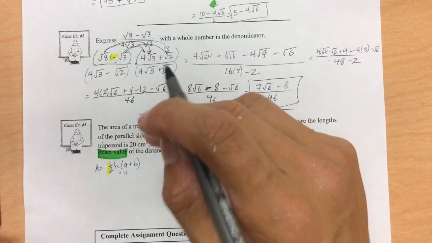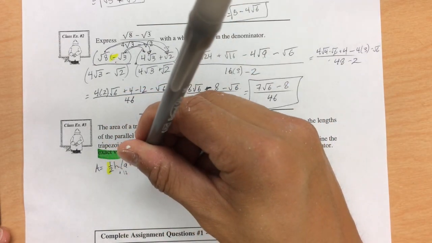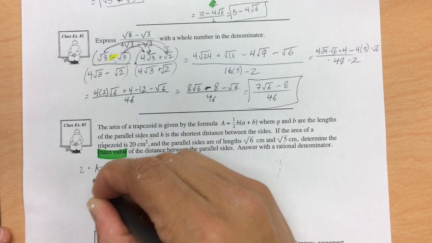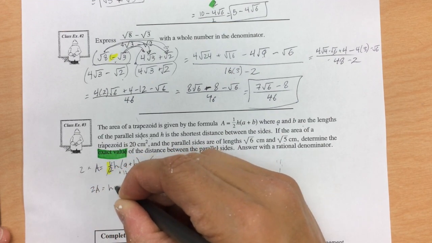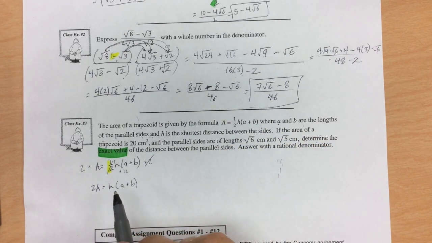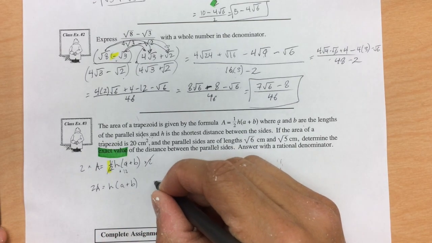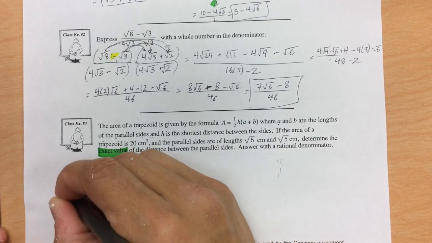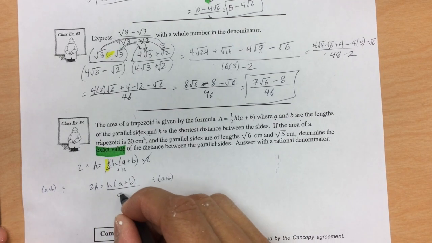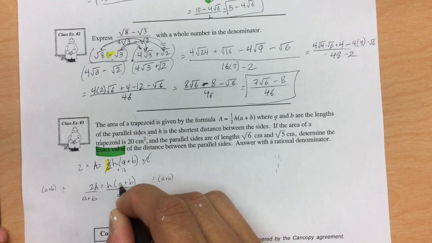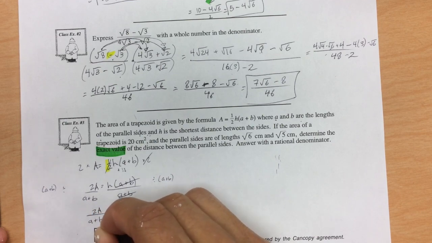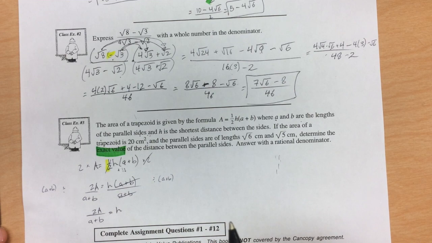In order to get rid of 1/2, I can divide both sides by 0.5, or I can just multiply both sides by 2. So I'm going to do that, multiply both sides by 2. If I do that, it'll cancel out that 1/2, and I'll be left with 2a is equal to h times a plus b. Next thing I want to do, remember, is isolate the h. In order to isolate the h, I want to divide both sides by a plus b. If I divide both by a plus b, I'm going to be left with something like this, where these will cancel out, and 2a divided by a plus b is equal to h.